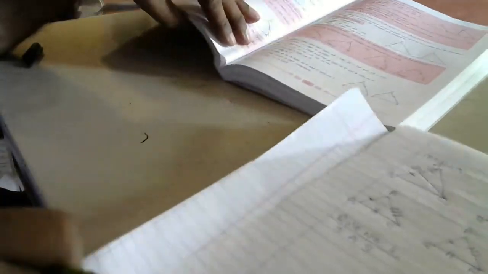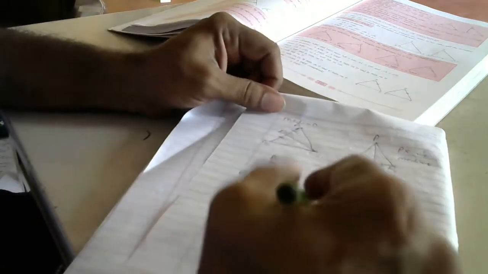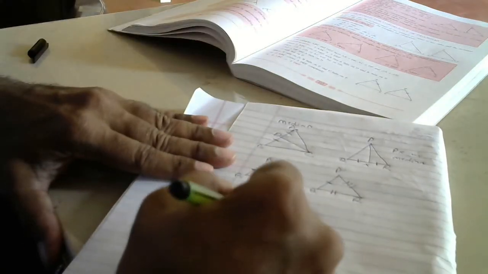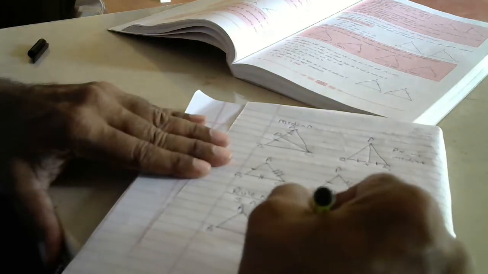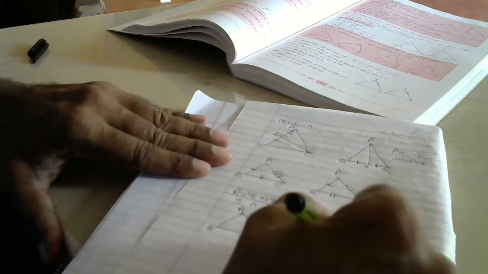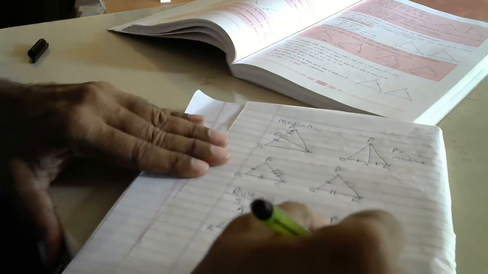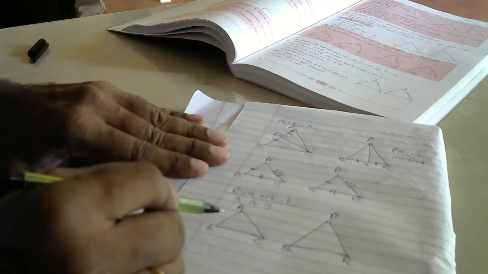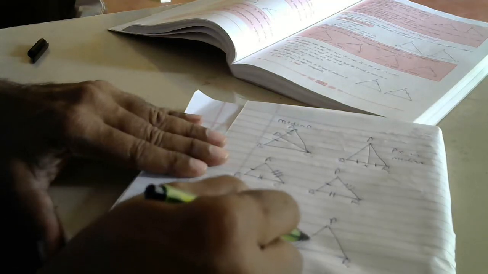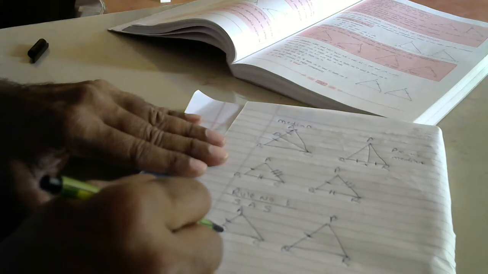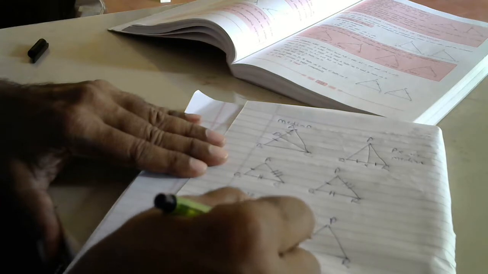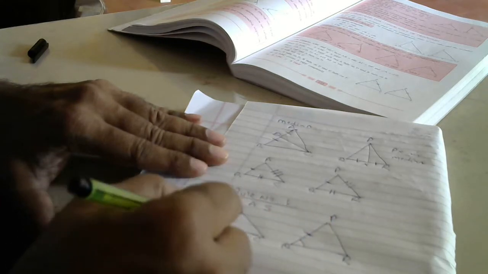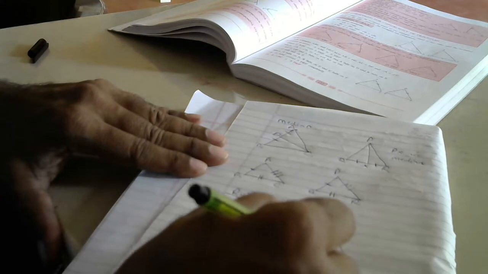When we say SAS, it says that triangle ABC and triangle PQR are congruent if AB and PQ are equal, angle B, that is angle ABC, is equal to angle PQR, and BC is equal to QR.